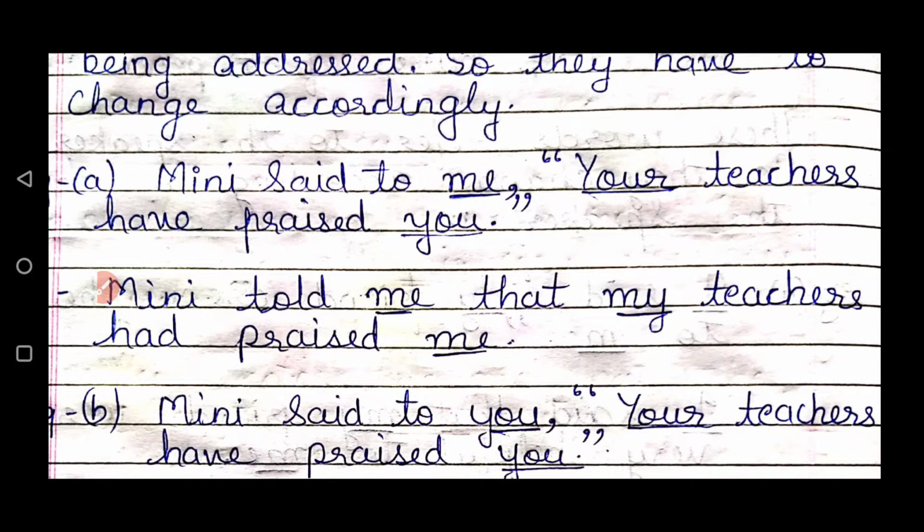सो मिनी टोल्ड मी, देखो यहाँ पे सेड टू मी है. सो मिनी टोल्ड मी दैट माई टीचर्स. तो जब सेकेंड पर्सन आता है, मिनी सेड टू मी और मुझे कहा गया है, तो मैं माई ही बोलूँगी योर की जगह पे. माई टीचर्स हैड प्रेज्ड मी. देखो यहाँ पे टेंस भी चेंज हुआ है, हैव का हैड हुआ है, राइट? मिनी सेड टू मी, योर टीचर्स हैव प्रेज्ड यू. मिनी टोल्ड मी दैट माई टीचर्स हैड प्रेज्ड मी.